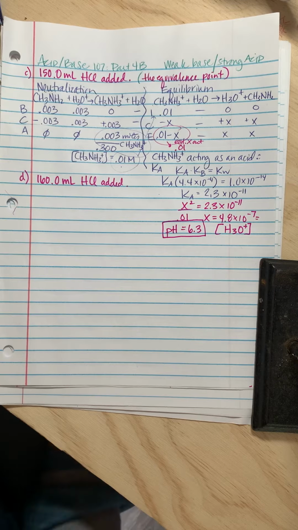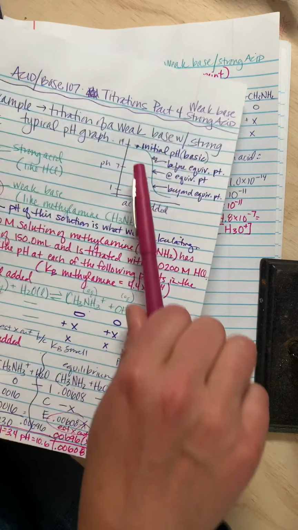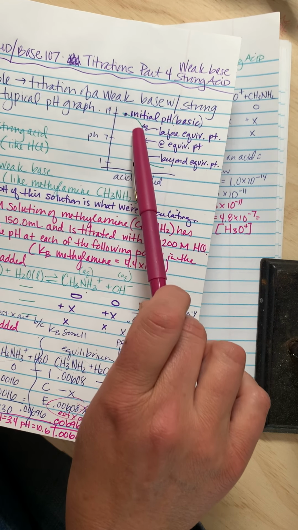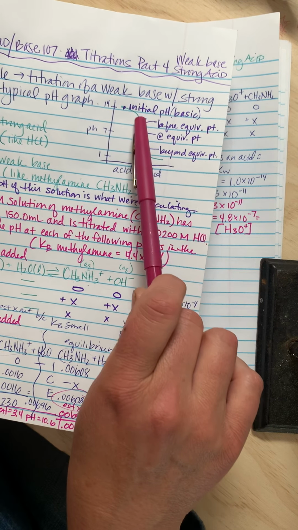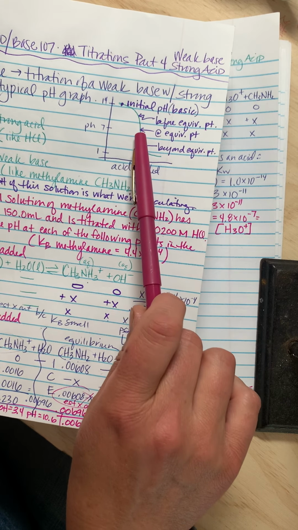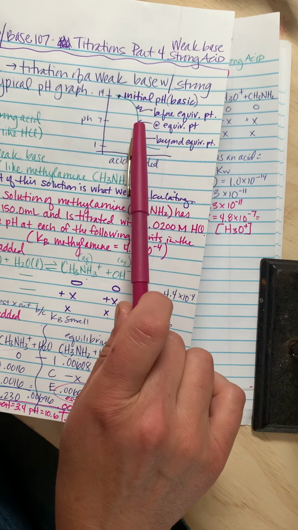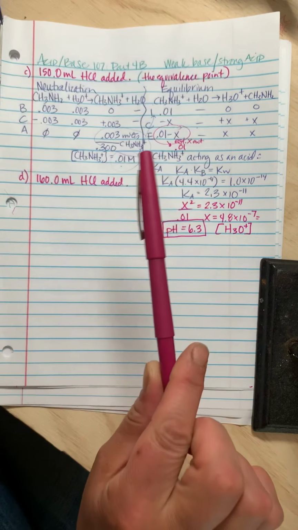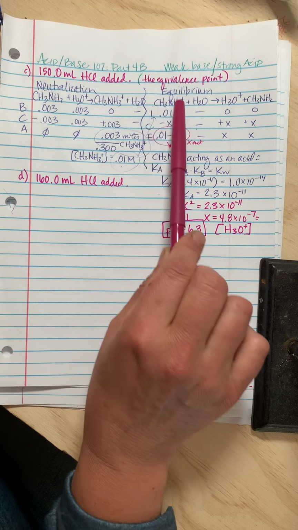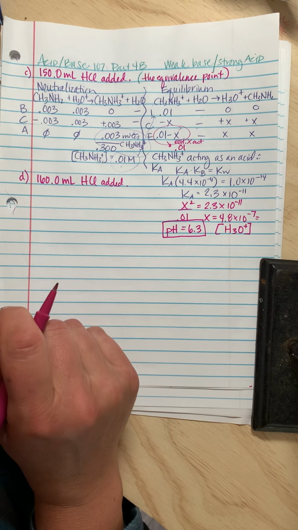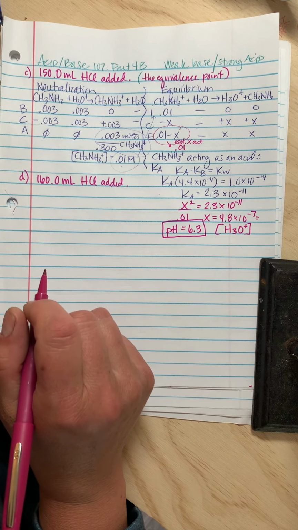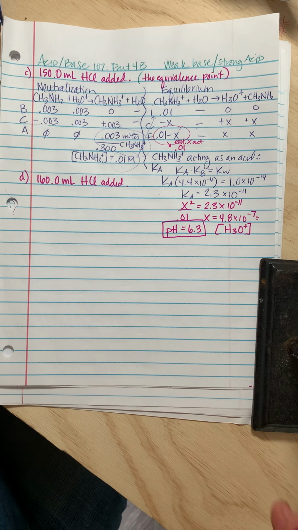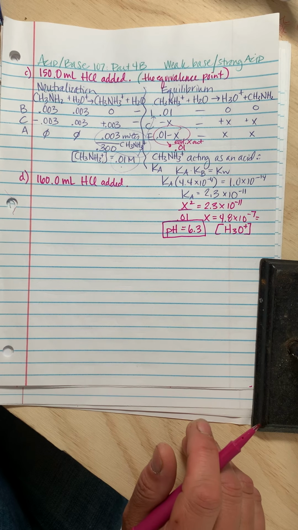Okay, and that makes sense with our graph. We started up here, pH is basic, and we dropped a little bit before the equivalence point, and then at the equivalence point, we would expect it to be slightly less than neutral, because what we have in solution is a conjugate acid of a weak base. So our pH at the equivalence point is expected to be less than 7.